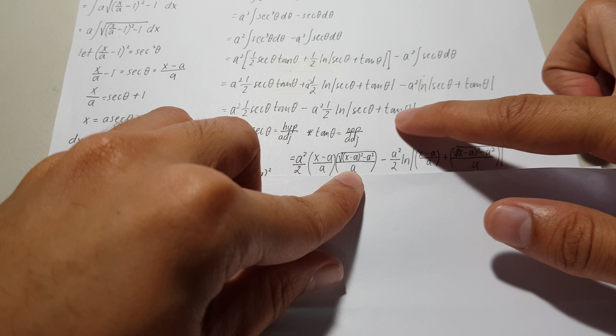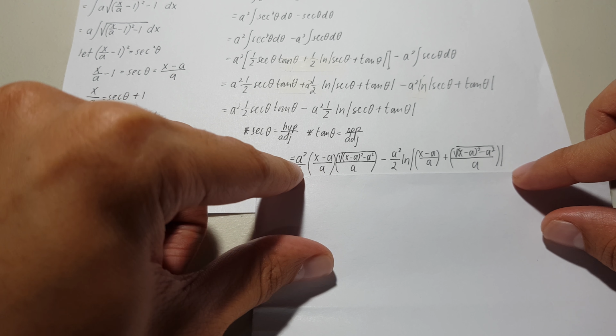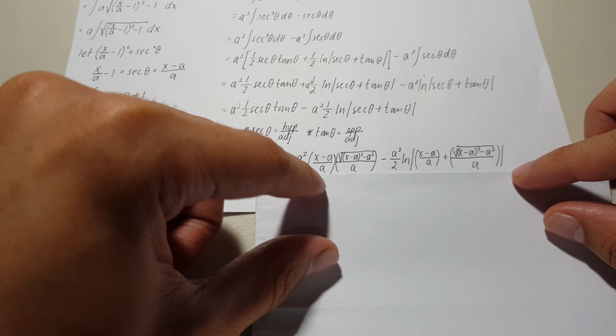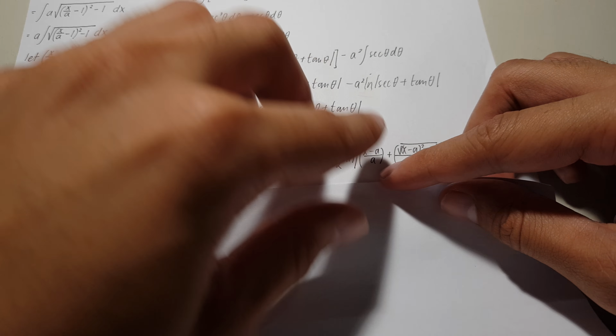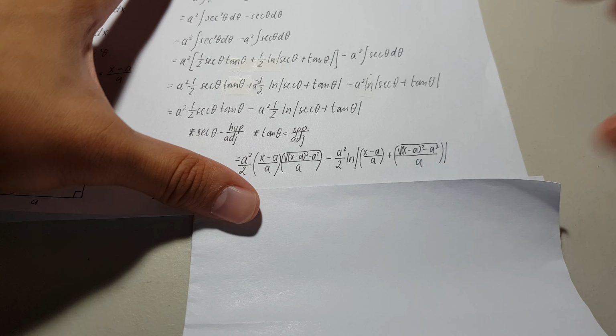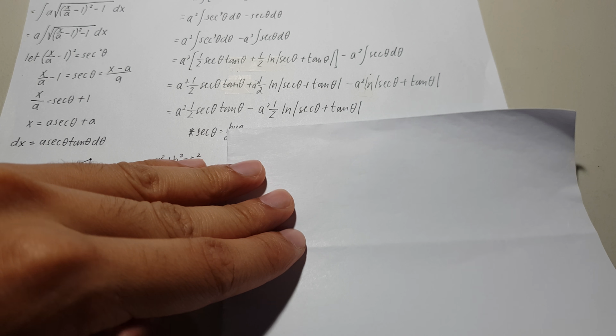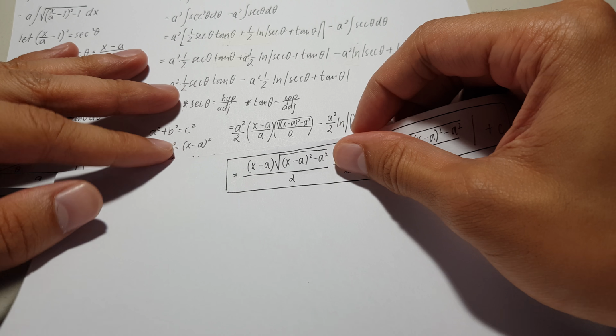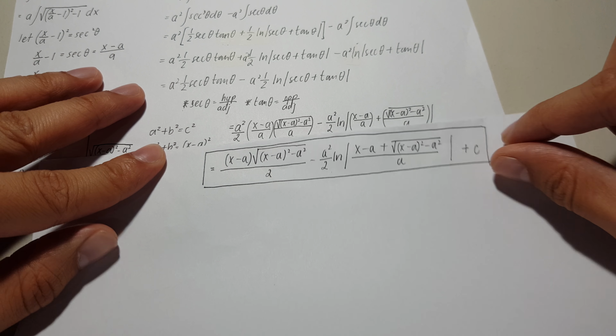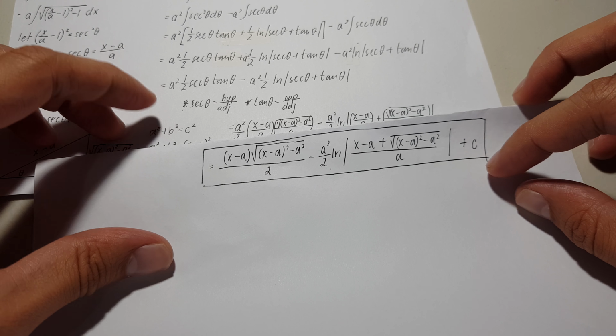Same goes with these two. So from here, this a squared gets cancelled out by these two a's, and these two fractions having the same denominator, we can add them, now giving us this, plus C in the end as our constant.